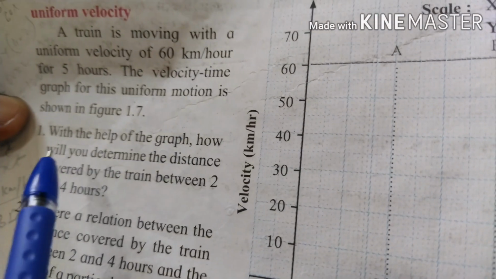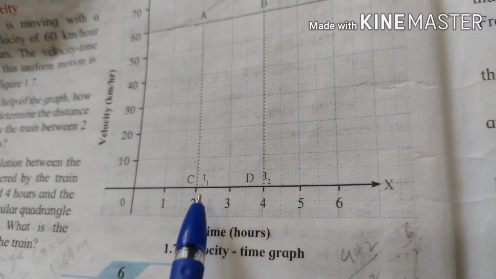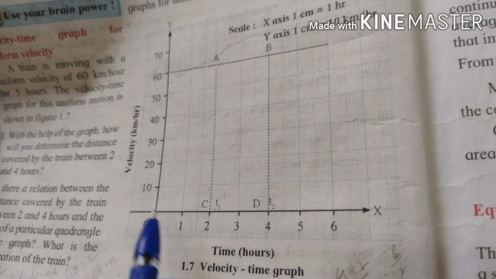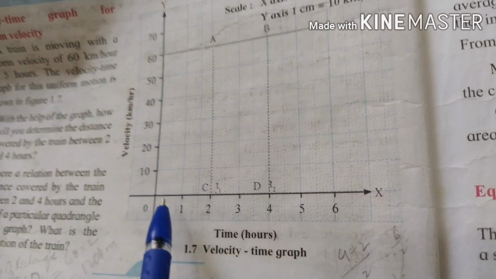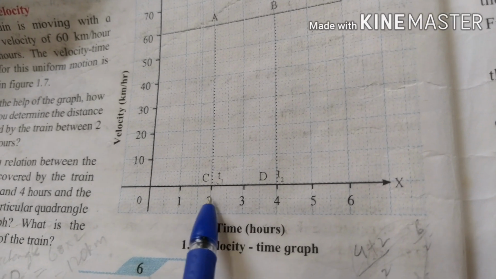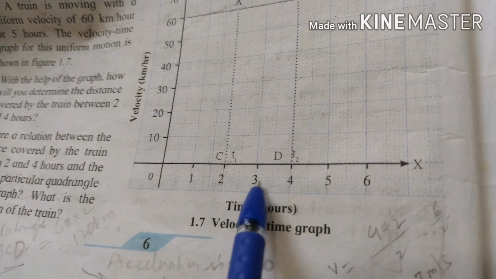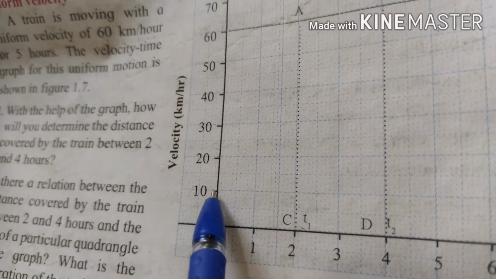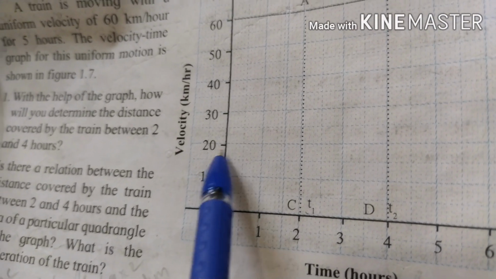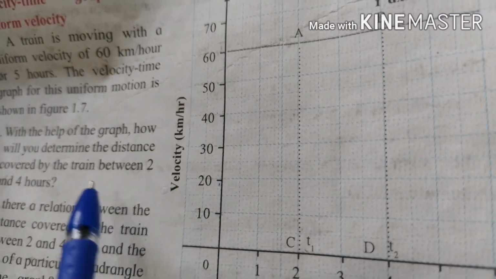So it is running for 5 hours. Okay, so what is the question they are asking? Now just see this graph. Here time is on the x-axis and velocity on the y-axis. 1 centimeter is 1 hour, then 2 centimeter is 2 hour, 3 hour, 4, 5, in this manner. Then on velocity, 10 kilometer, 20 kilometer, 30, 40, 50, 60, in this manner.